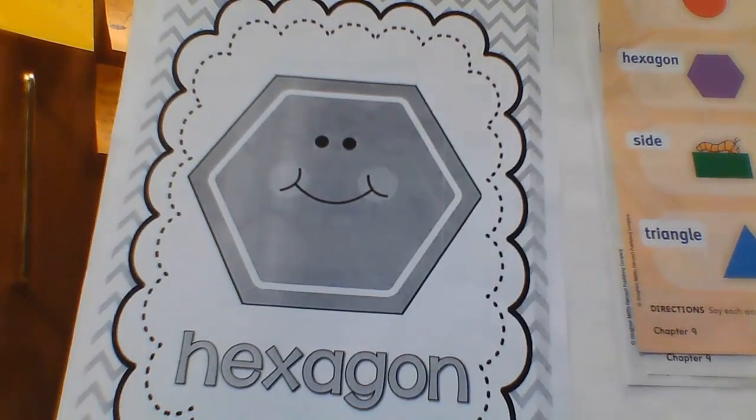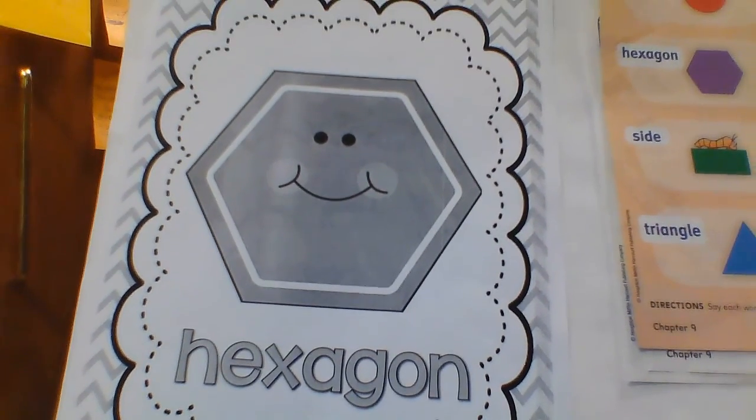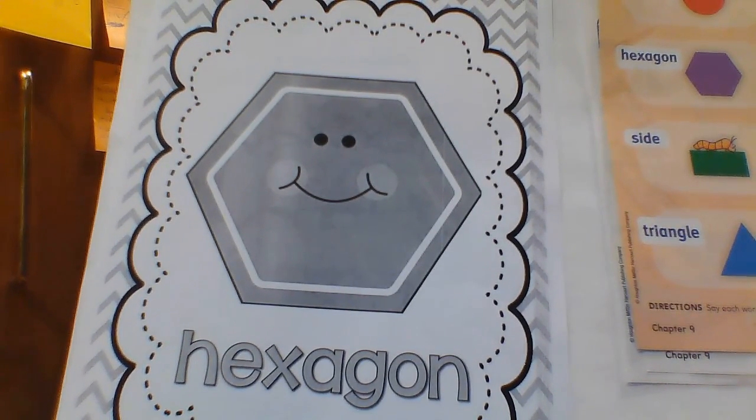And last we have a hexagon. Hexagon. Let's count the hexagon. Before we count the sides on the hexagon, I want to remind you that a stop sign is this same shape as a hexagon. So when you're driving in your car, I want you to look for stop signs and pay close attention to the shape, because they are the same shape as a hexagon.